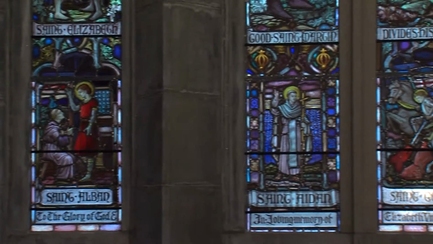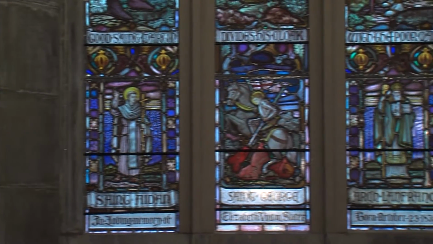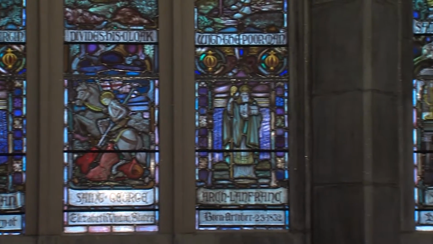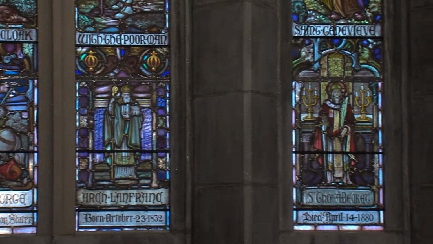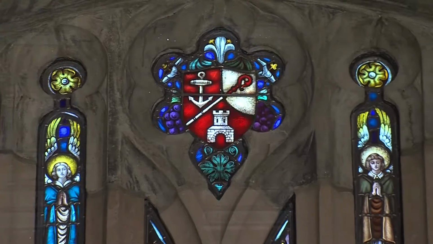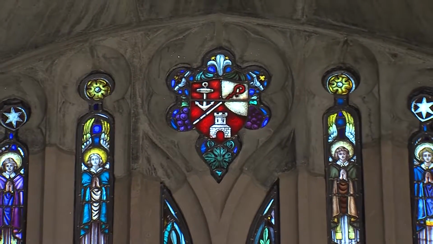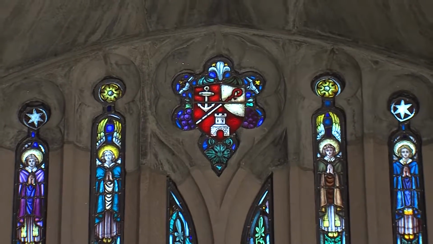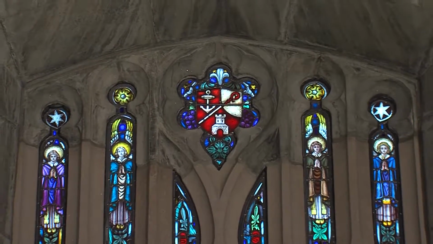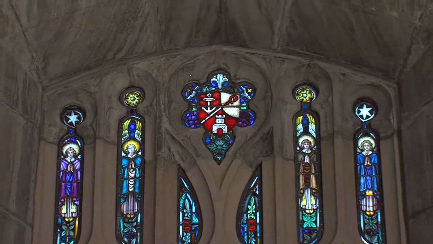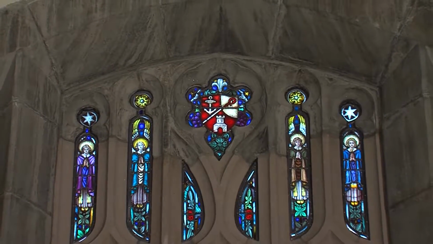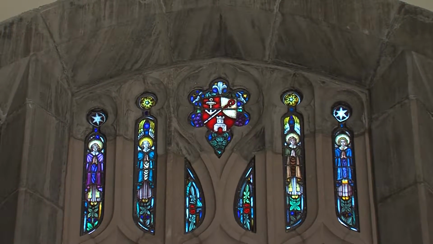Then on the bottom, we see saints that were important in British church lore, British church history. But way up at the top, we see our parish seal, and you see on the far upper right side, the half cloak. And then you see across the middle, the bishop's staff has replaced the sword.